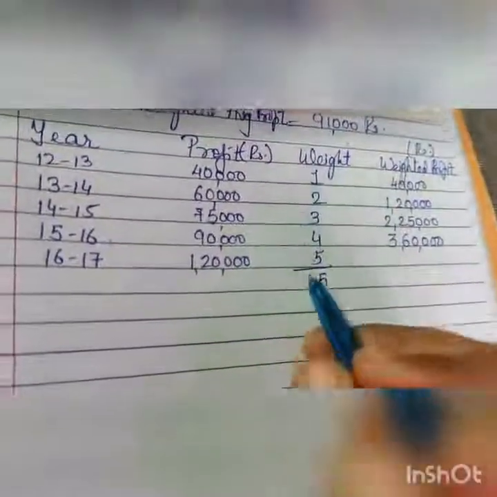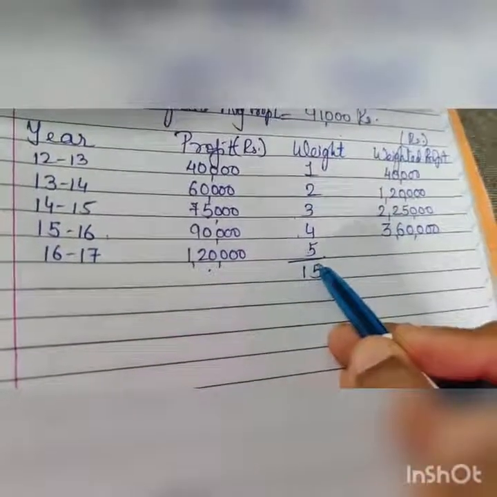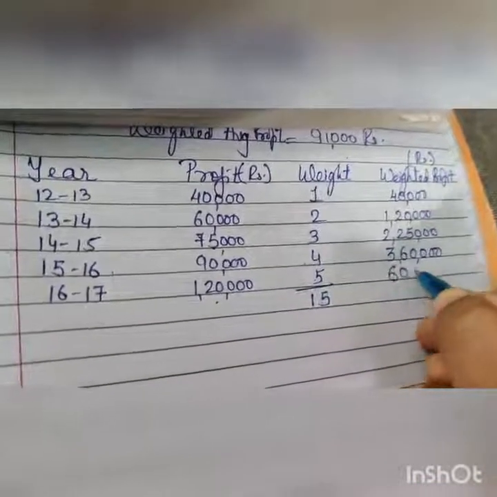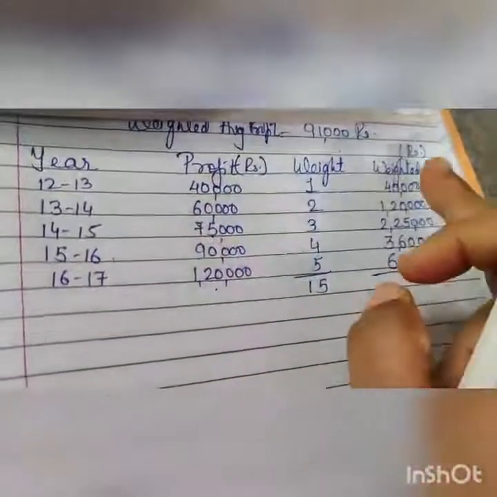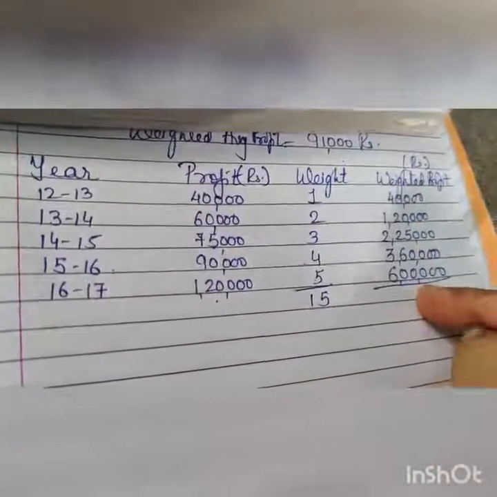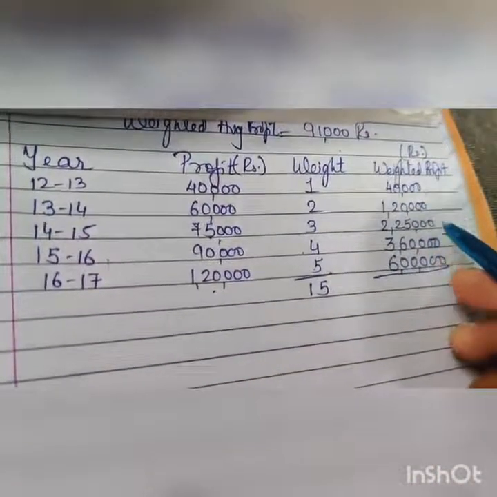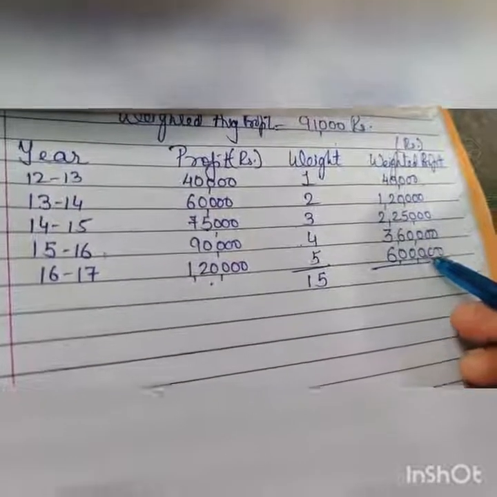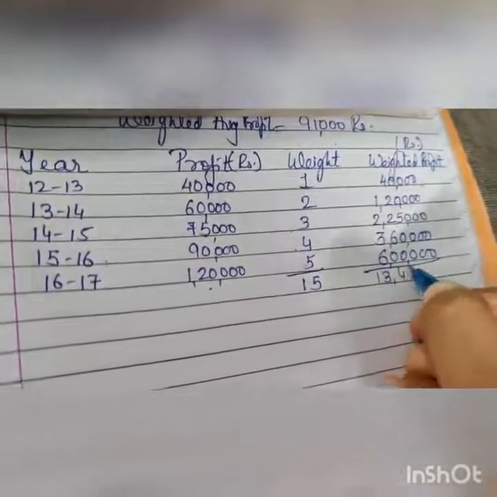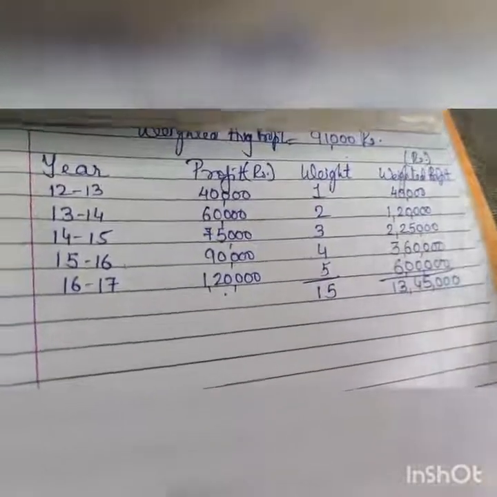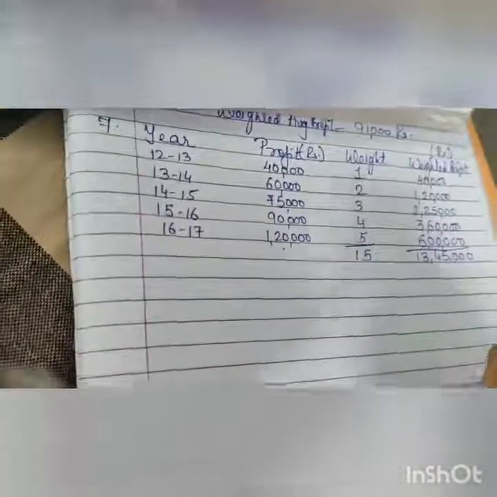And then last 1,20,000 into 5, so that comes to 6 lakh. We are supposed to do the total of weight and weighted profit. So the total of all this, 40,000 plus 1,20,000 plus 2,25,000 plus 3,60,000 plus 6 lakh, comes to 13,45,000. Clear till here?